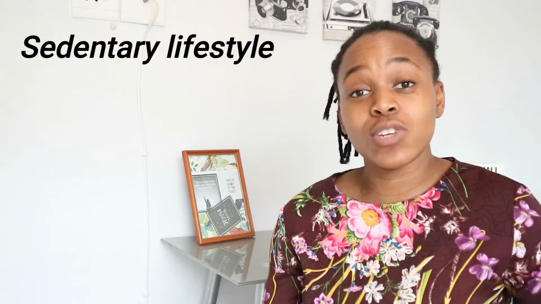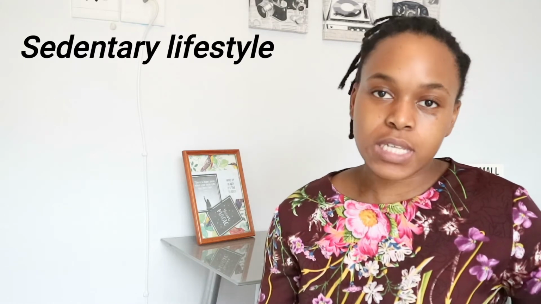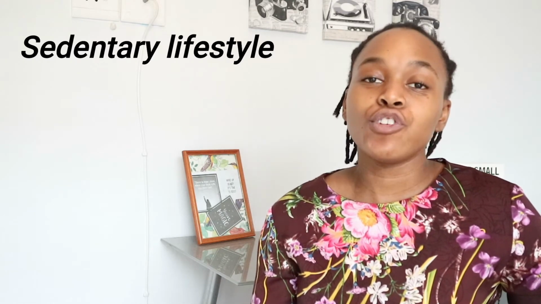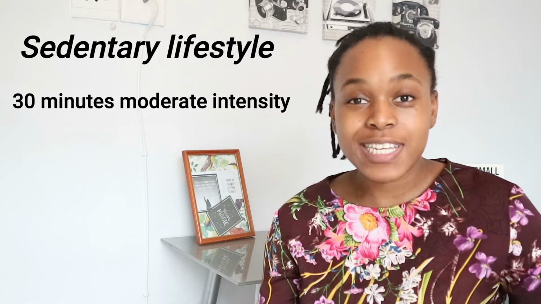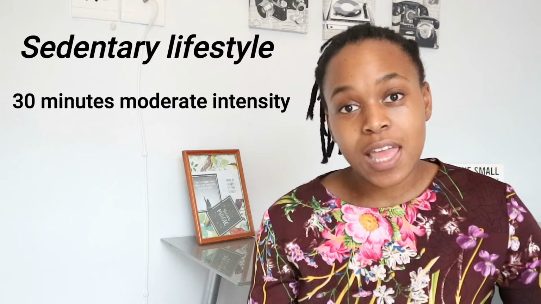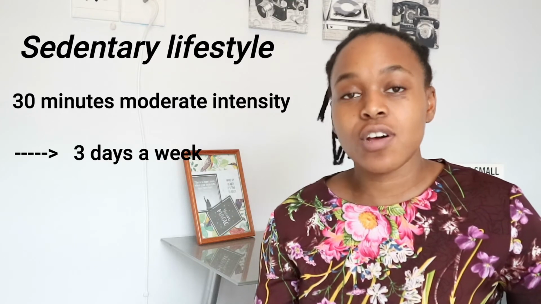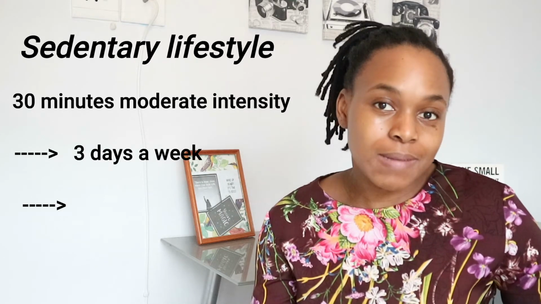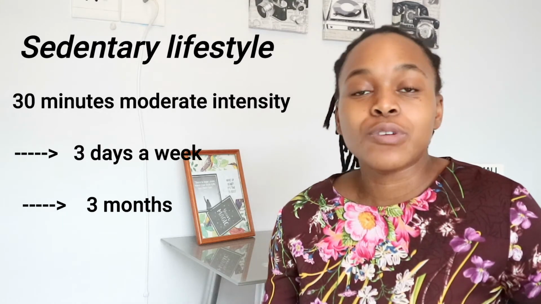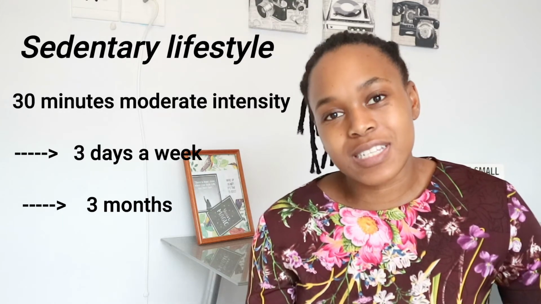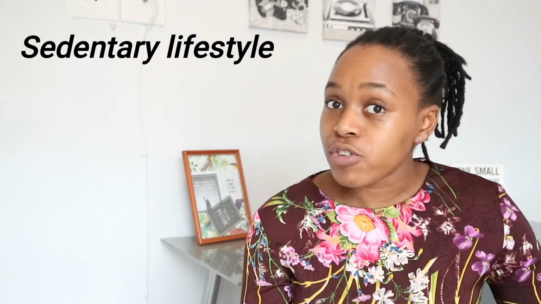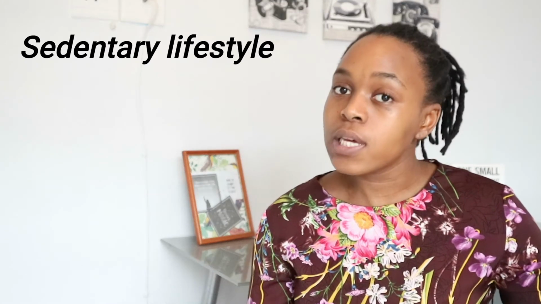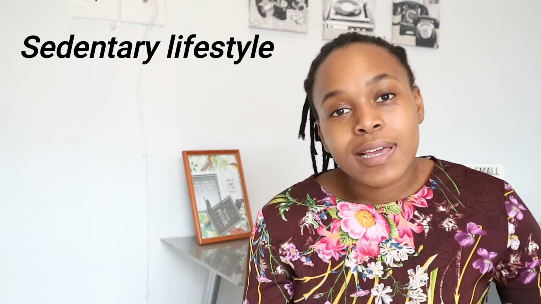Next, we have sedentary lifestyle as a risk factor. If you do not participate in at least 30 minutes of moderate intensity physical activity on at least 3 days of the week for at least 3 months, then your chances for developing cardiovascular diseases is increased. Activities that are classified as moderate include a brisk walk, jogging, swimming, cycling, etc.